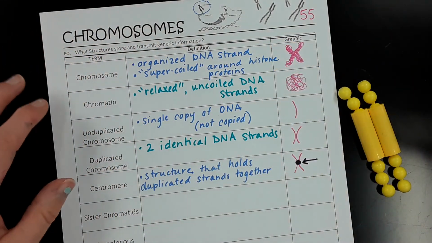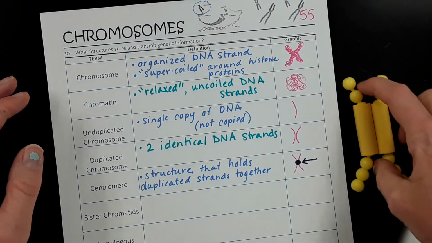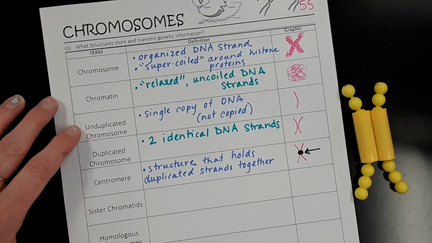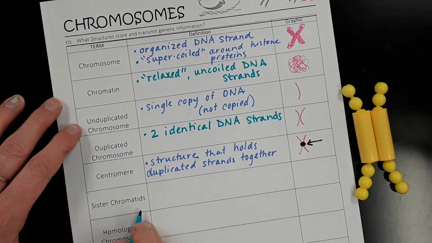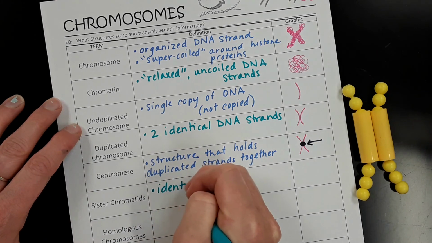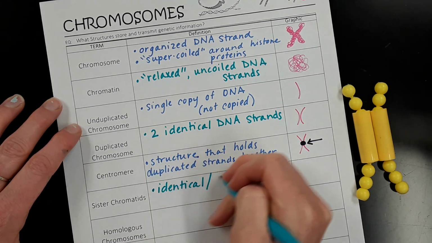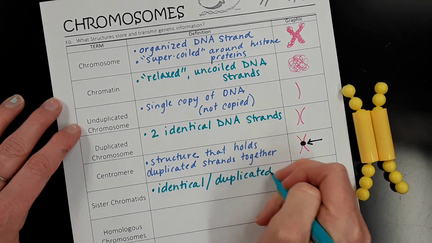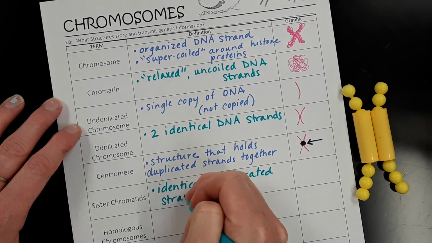That's the centromere. Now, these duplicated chromosomes can also be referred to as sisters. So sometimes they're referred to as sister chromatids, and sister chromatids are identical. So these are identical, duplicated strands of DNA.